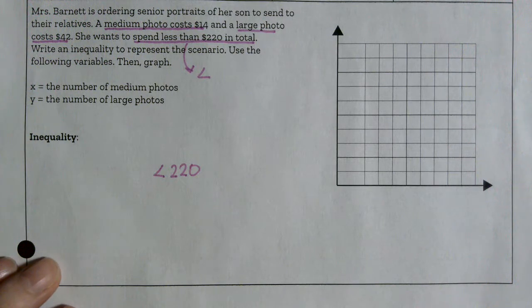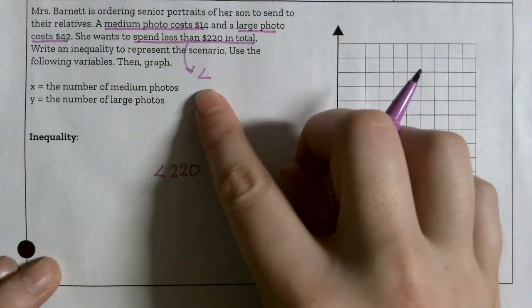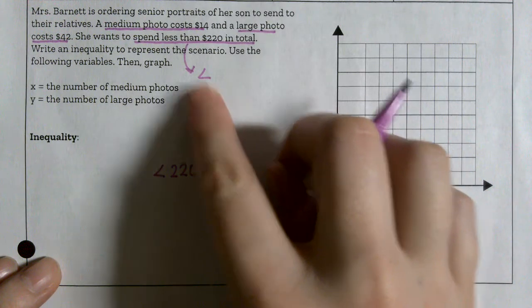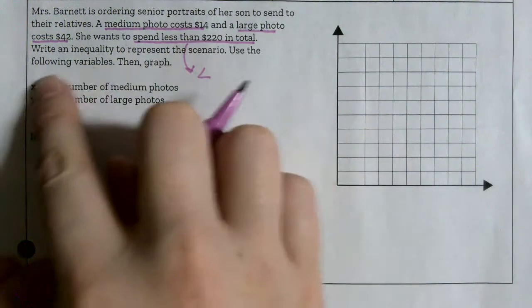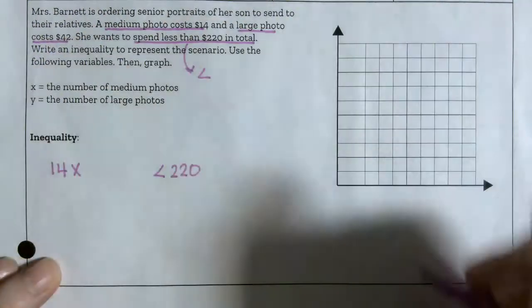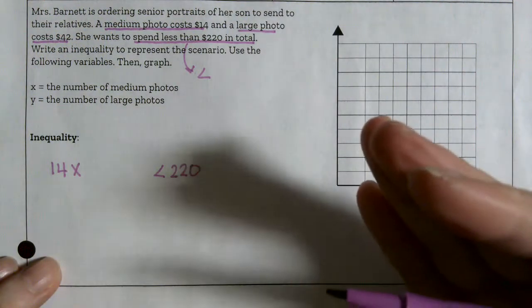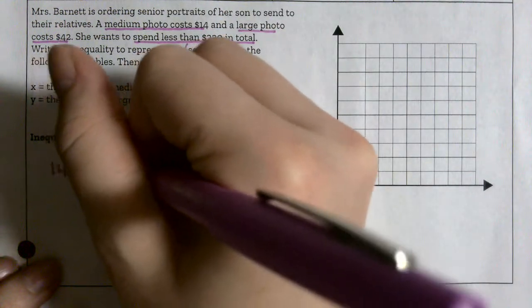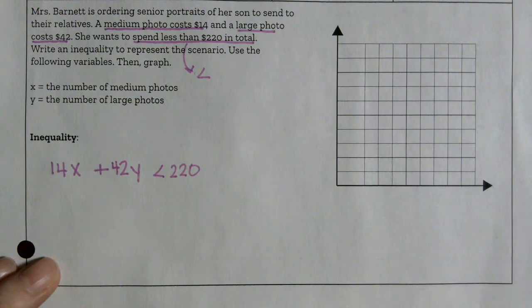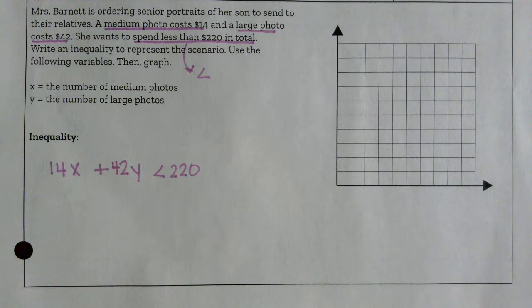If she said something like, I want to spend a maximum of $220, you would want to use less than or equal to. But this strictly says less than, so we're going to use a less than symbol. Then a medium photo is 14, which is X. So I have 14X. And since we're finding the total cost, we're going to add our large photos as well, which is 42Y. So we have our inequality written, and now we are going to graph that inequality.